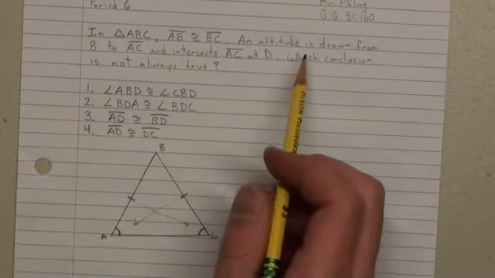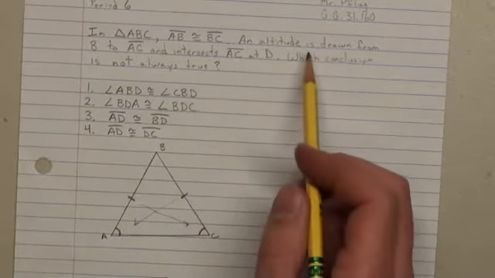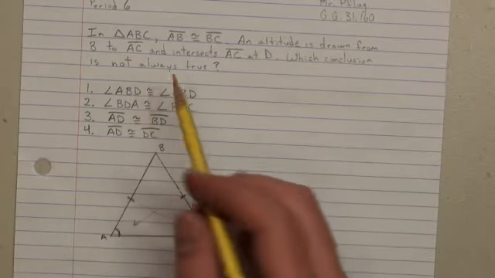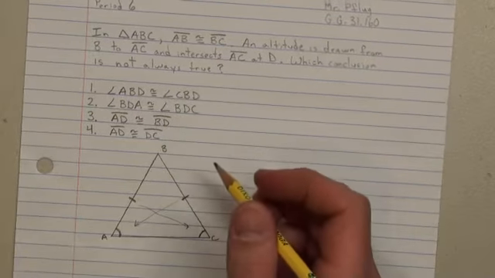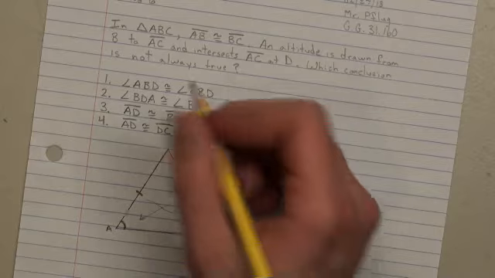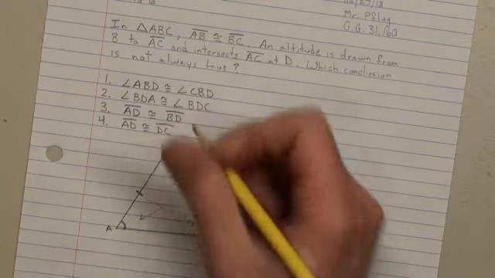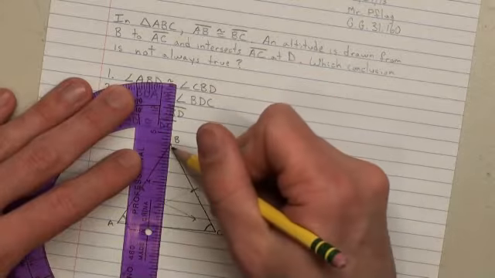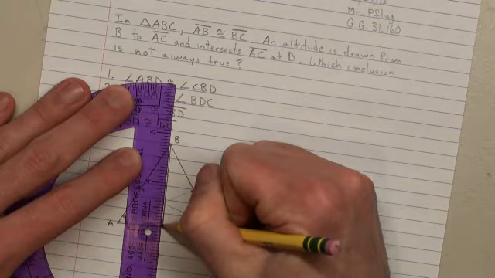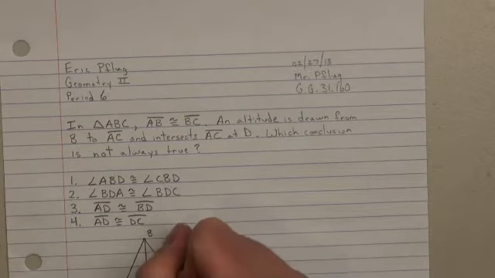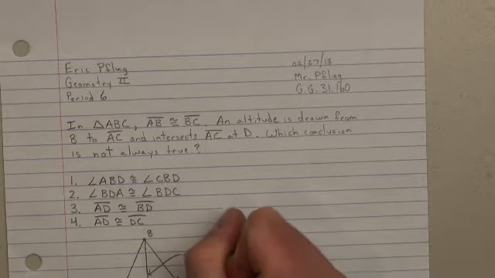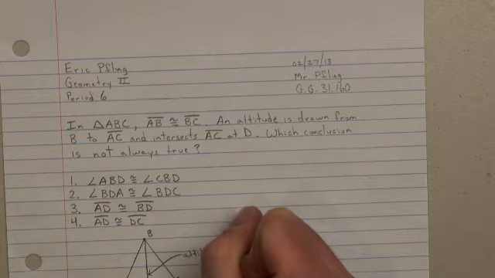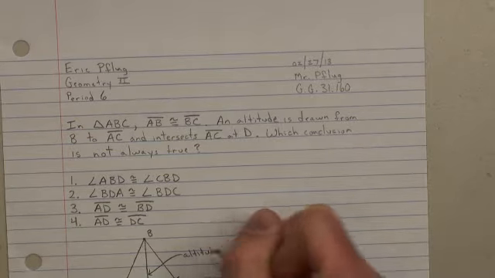Now, an altitude is drawn from B to AC. An altitude goes from B straight down to AC. Okay, that's an altitude. So let's label that altitude.